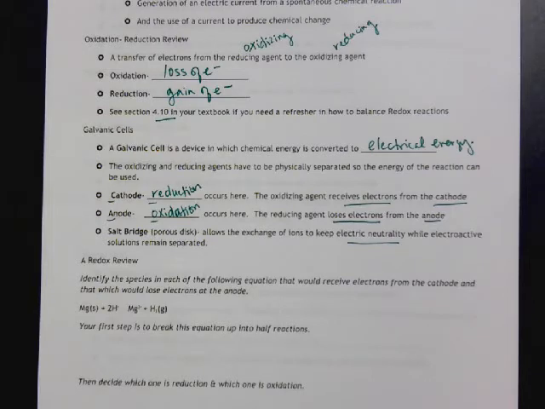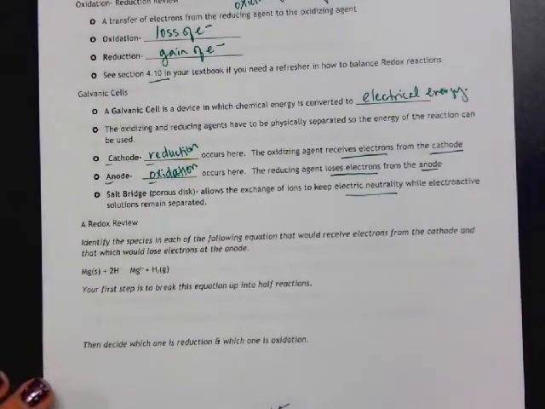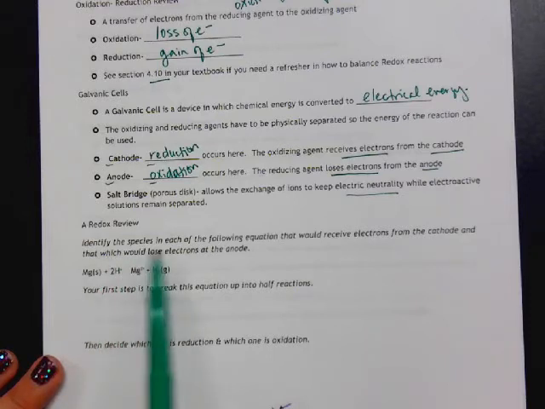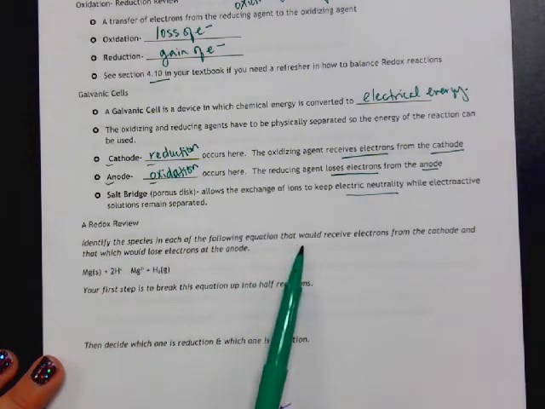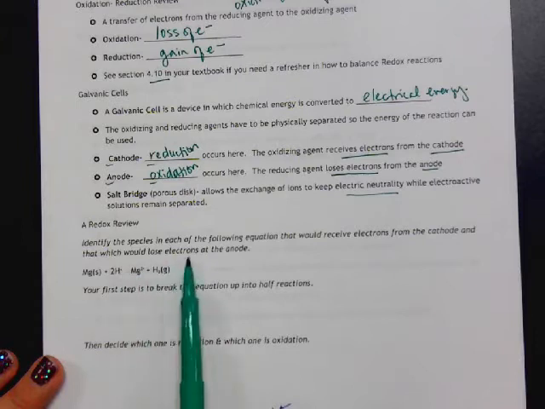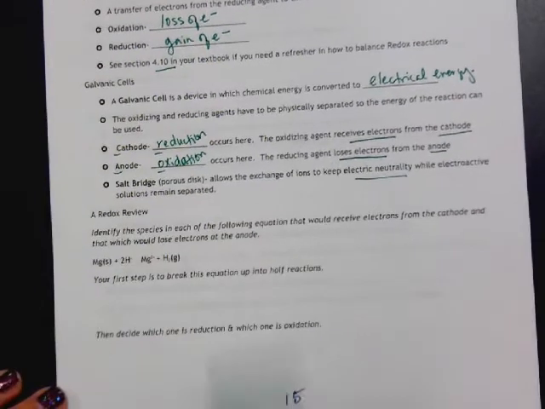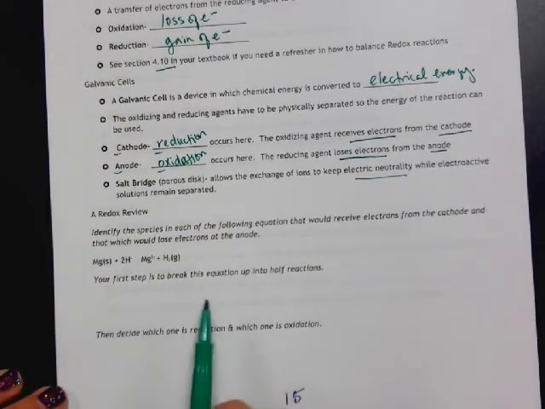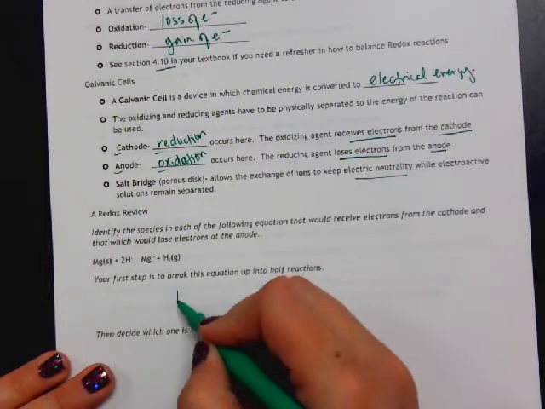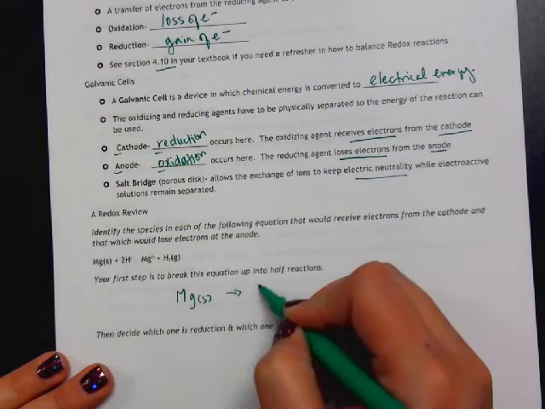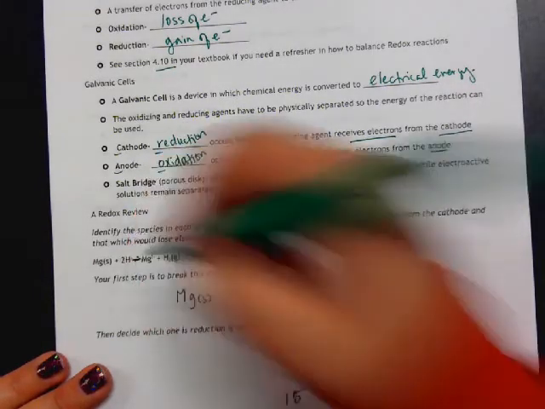Next, we're going to talk about the reactions a little more in detail. In this problem here, we want to identify the species which would receive electrons at the cathode and which would lose electrons at the anode. In other words, what's oxidizing and what's reducing. Our first step is to break this up into two half reactions. We have magnesium going to magnesium plus 2. And there's an arrow missing there in our notes.